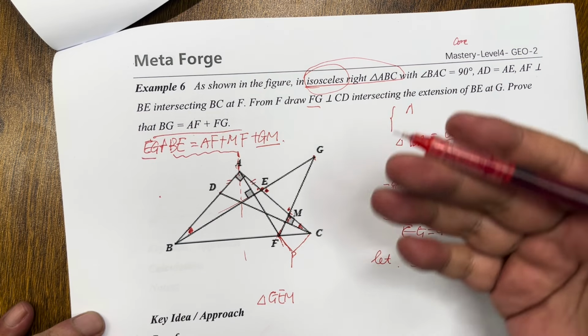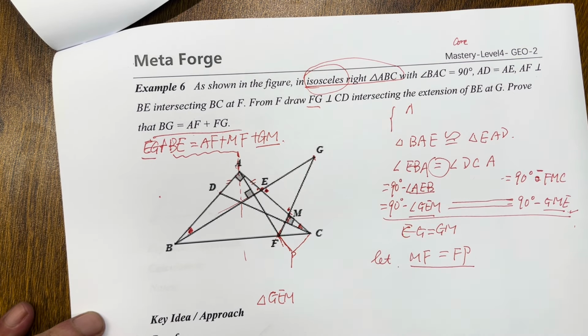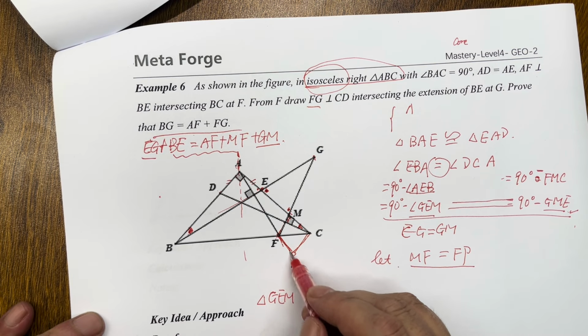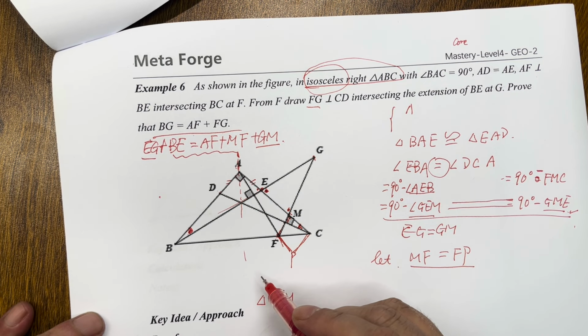BC is the symmetry axis. But how to prove it? In the same mindset, the same methodology.